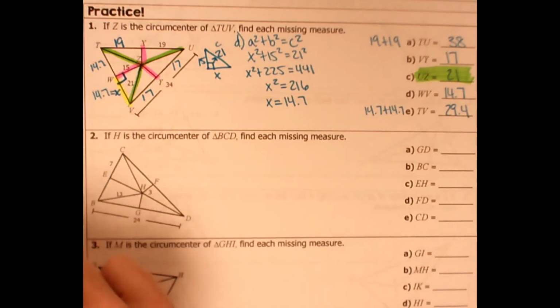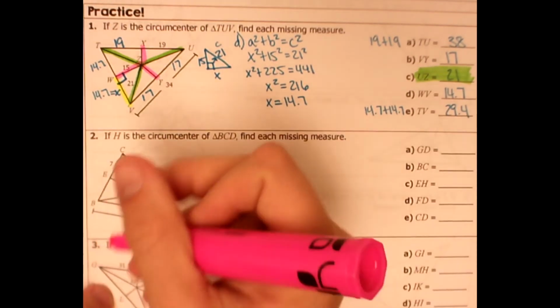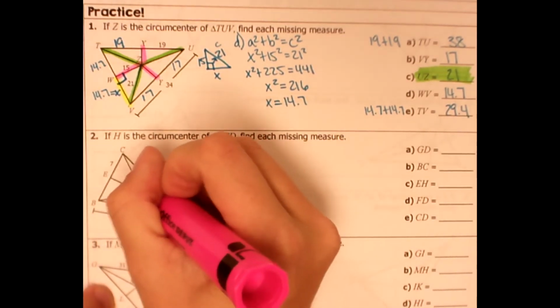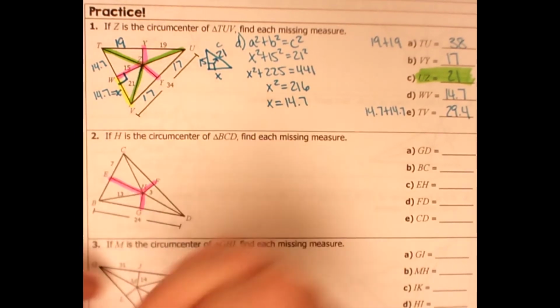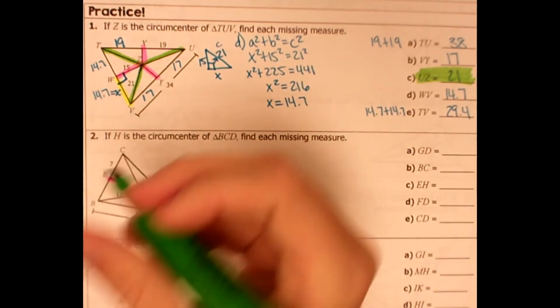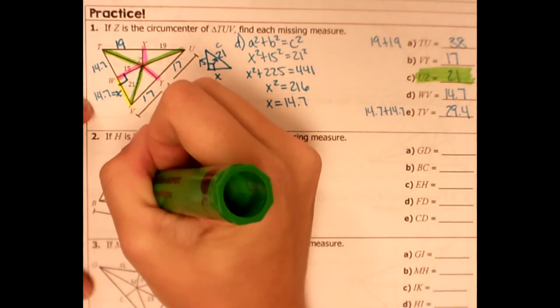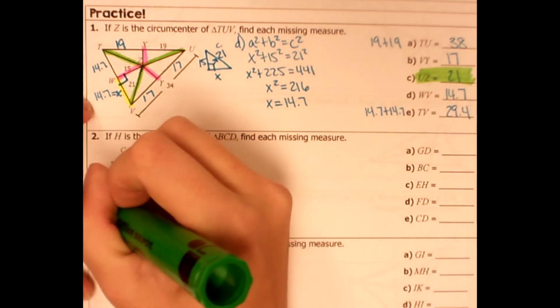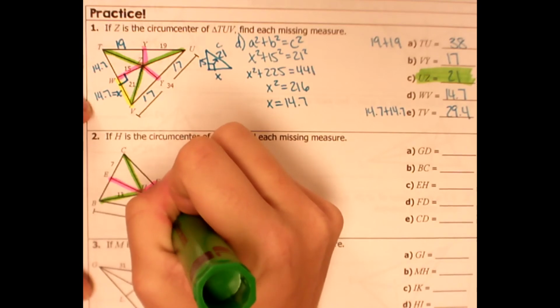So just like I did before, so I don't get confused, I'm going to identify my perpendicular bisectors, then my other congruent segments, from the triangle.